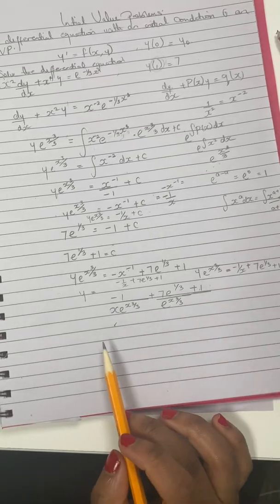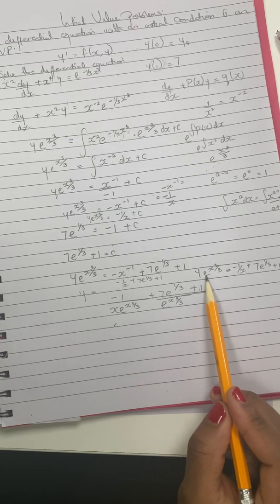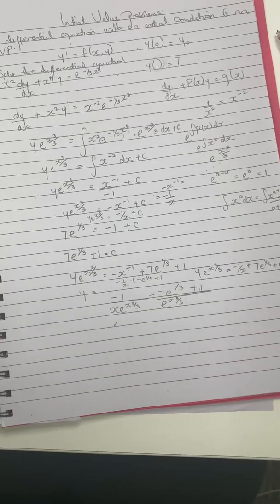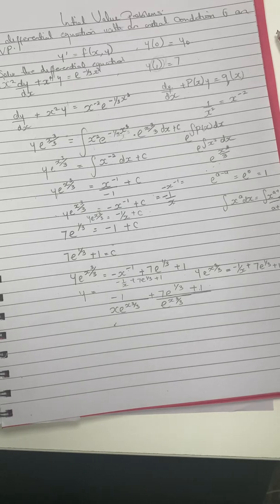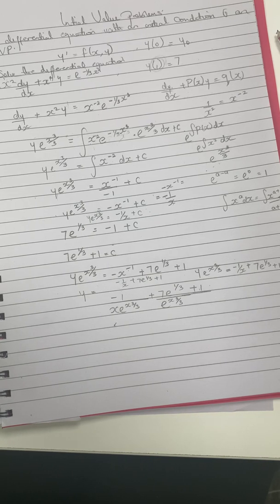And then to get y explicitly, we divide both sides by e to the power of x cubed divided by 3 to get y is equal to minus 1 divided by x times e to the power of x cubed divided by 3 plus 7 times e to the power of 1 over 3 plus 1, all divided by e to the power of x cubed divided by 3. And this is our final solution.